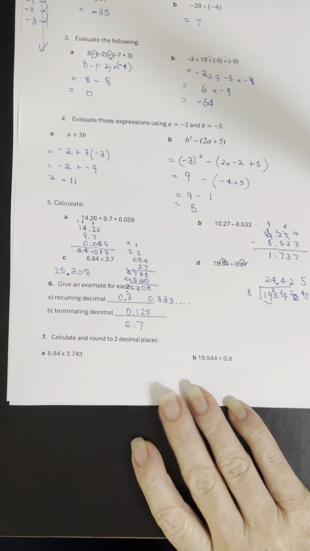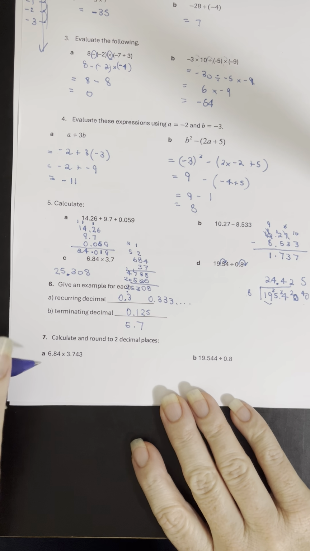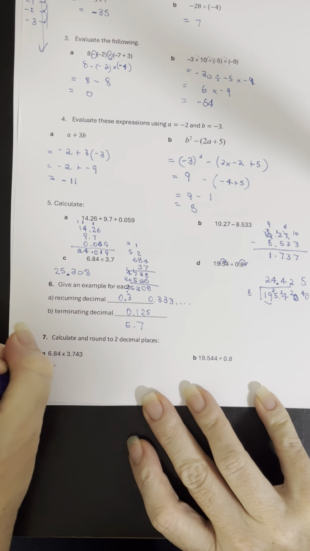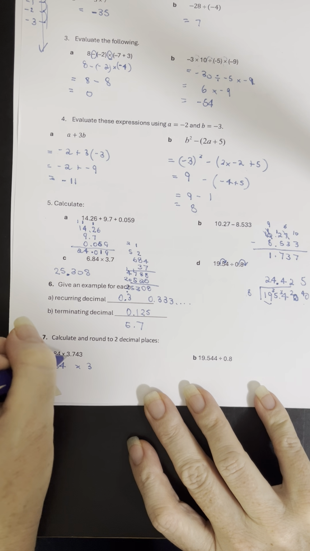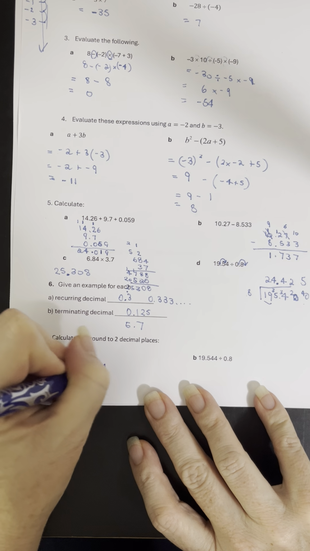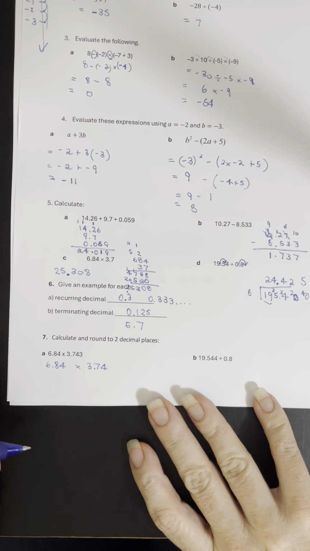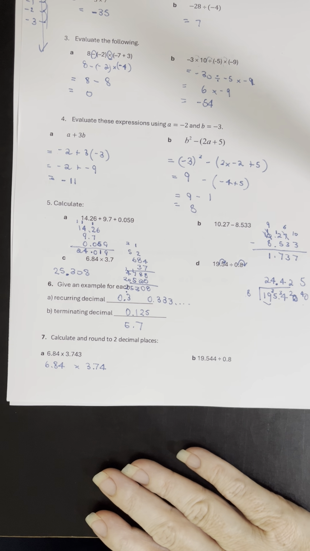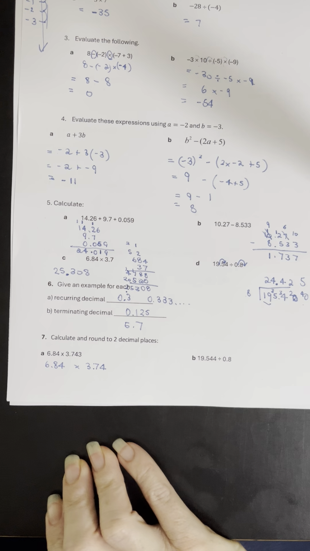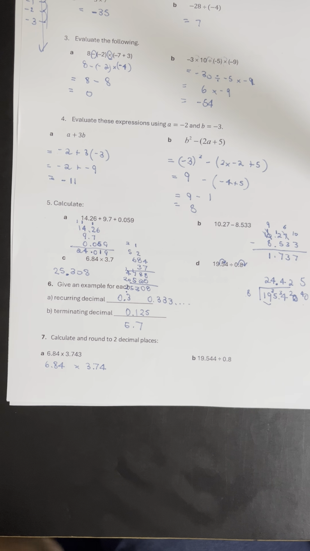So I'm going to round that, I've already got 6.84. I'm going to round that to 3.743. I'm going to assume in this one we can use our calculator because otherwise there's a lot of calculations there. I'm going to grab my calculator.